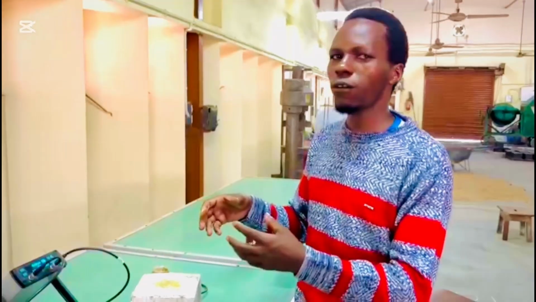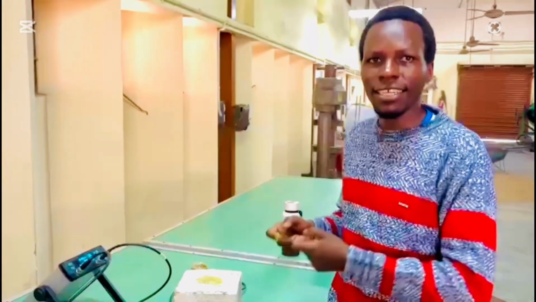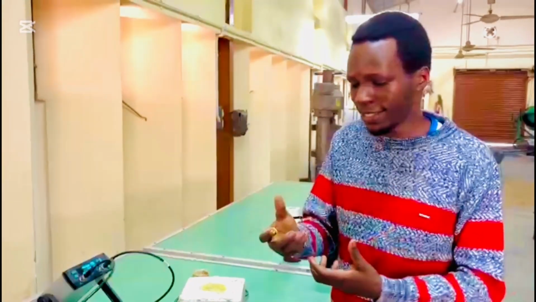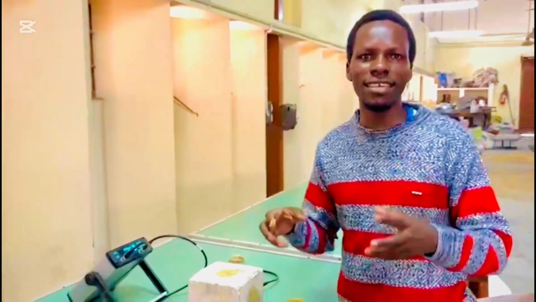For the third test, you have to put both probes on the same surface. That is for the indirect test. So that's how we conduct this test in the lab.